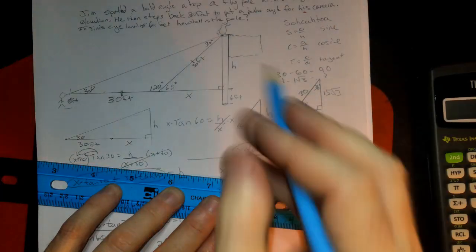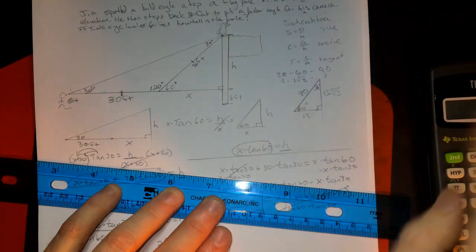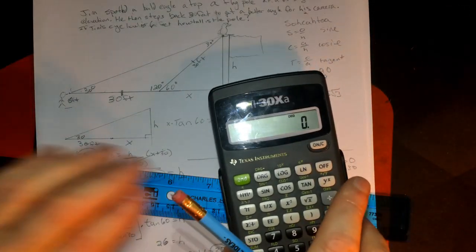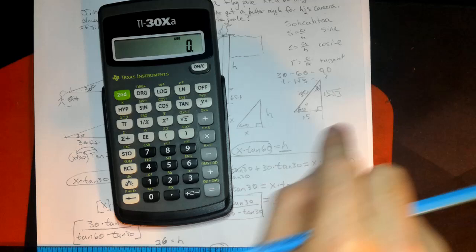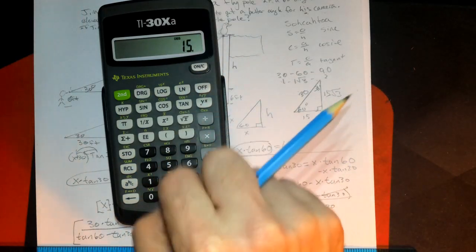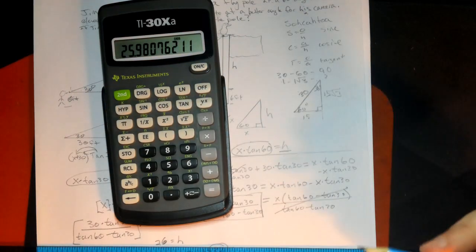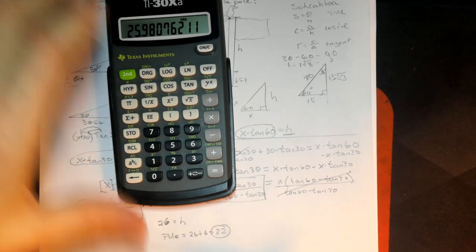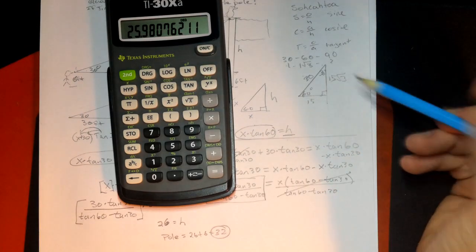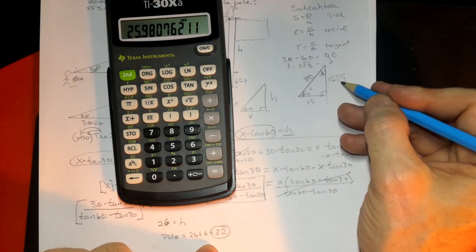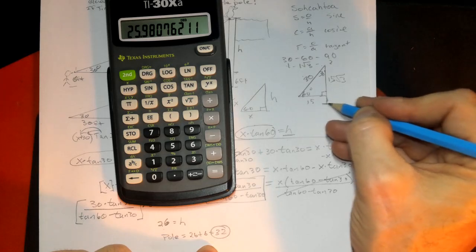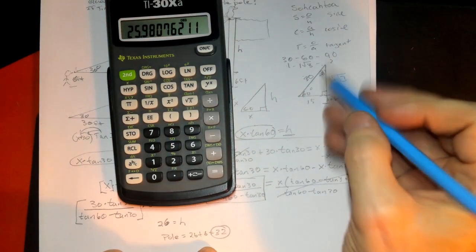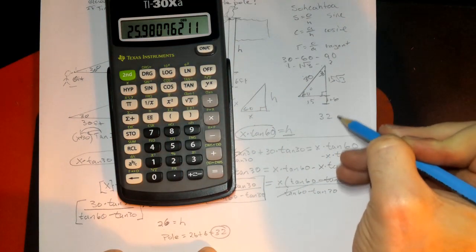So if I use my calculator, I should get that 25.98, right? When I multiply, I'll pull this over here just so we see. I should get that 25.98, 15 times the square root of 3, 25.98. It's the exact same answer as what I got way down here when we looked at the problem before. Now what's nice about that is the difference again is I have to add the 6 feet, this distance here, right? So this is plus 6. So I'm still going to get that same answer. I'm going to say 25.98 plus 6, or we'll get 32 is the height of the pole.